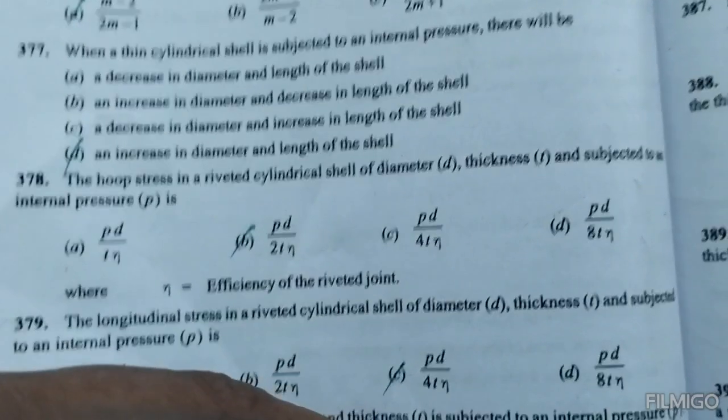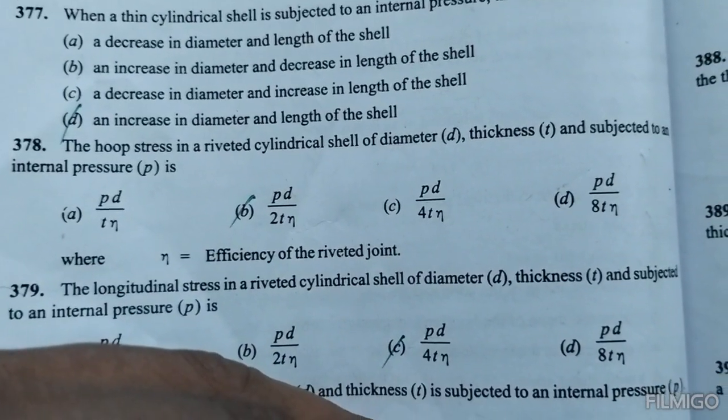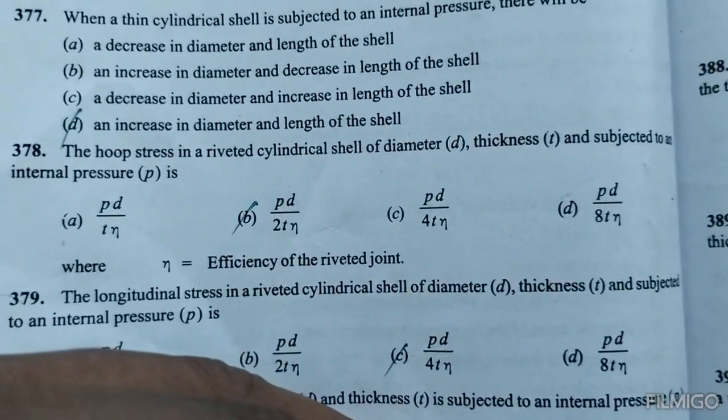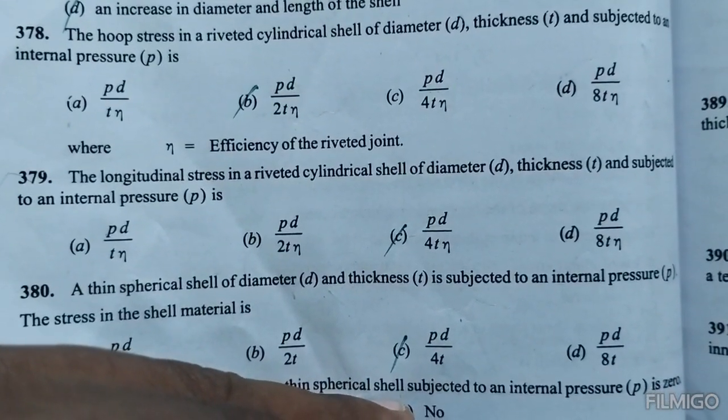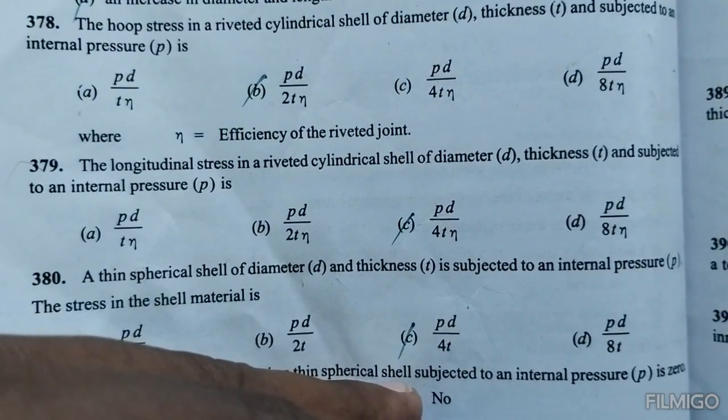The hoop stress in a riveted cylindrical shell of diameter d and thickness t subjected to an internal pressure p is pd by 2t eta. The longitudinal stress in a riveted cylindrical shell of diameter d and thickness t subjected to an internal pressure p is pd by 4t eta.